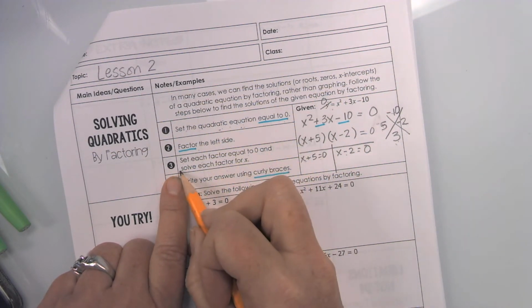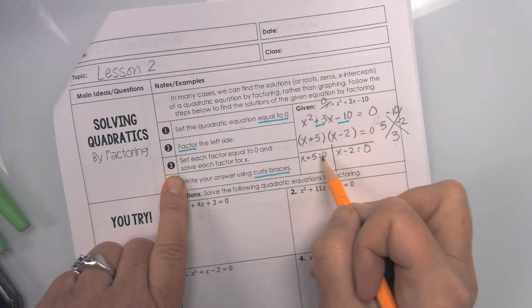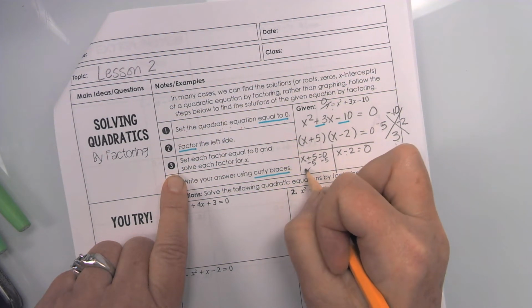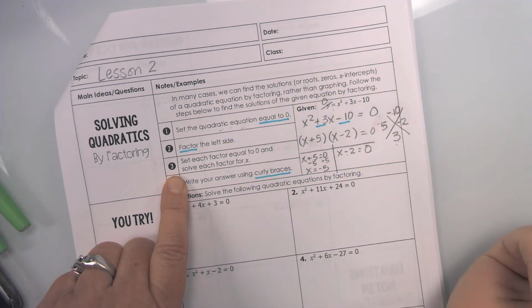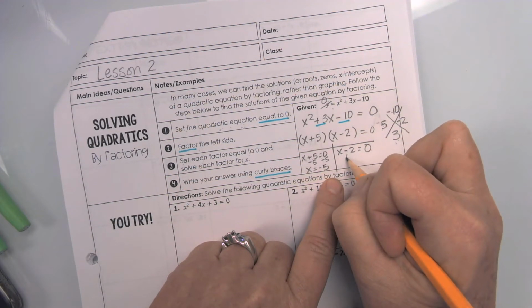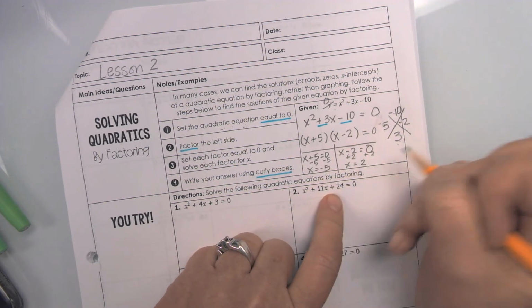Now I have to solve each factor for x. So if I have x plus 5 equals 0, then I'm just going to subtract 5 from both sides, and I get x equals negative 5. On this side, since I have x minus 2, I'm going to add 2. Add 2, and I get x equals 2.